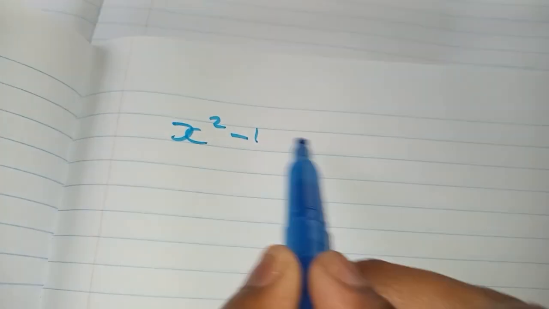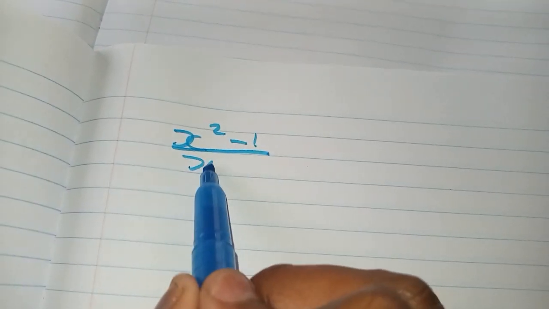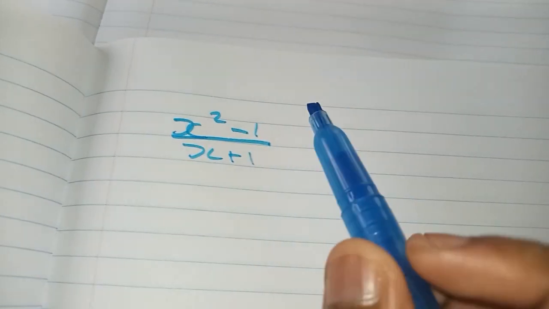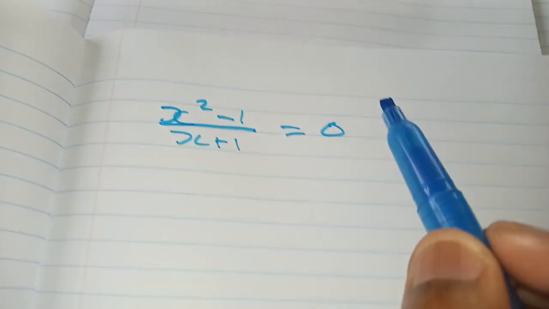Let us say we had something like x squared minus 1 over x plus 1 is equal to 0.